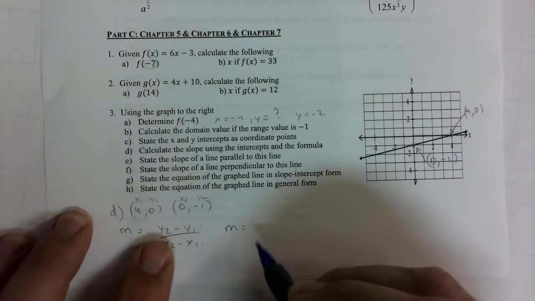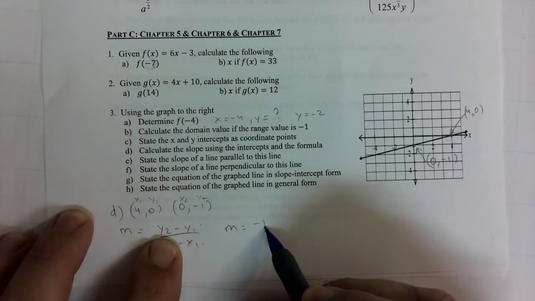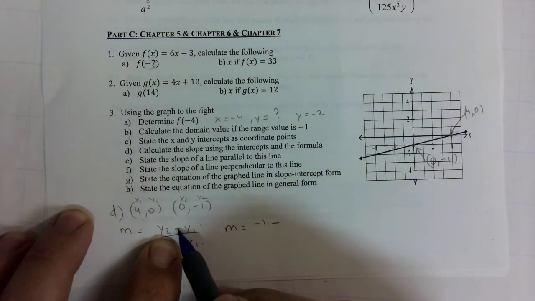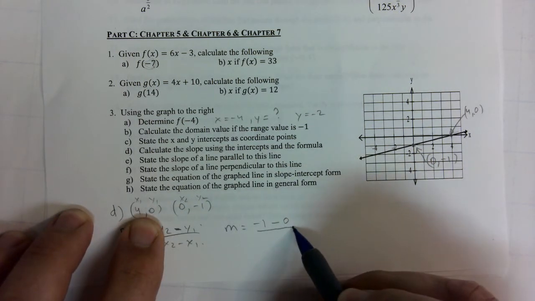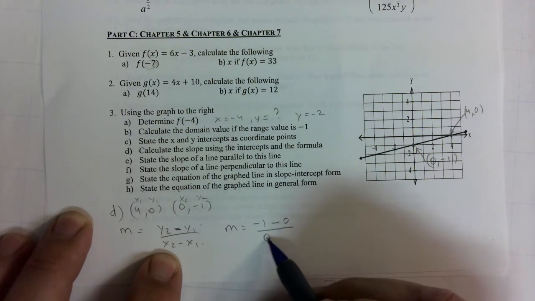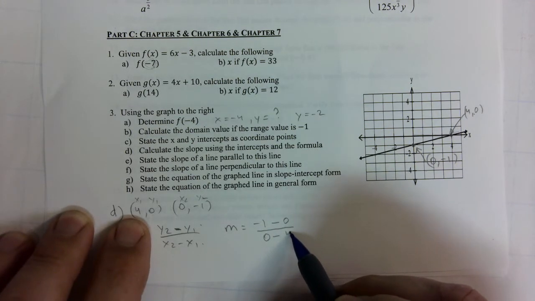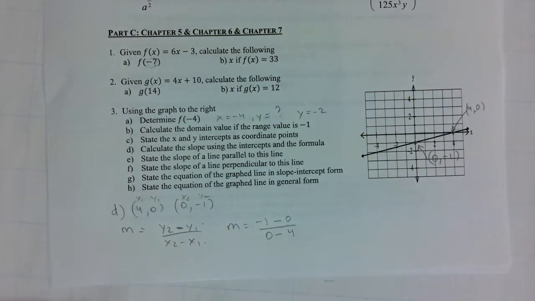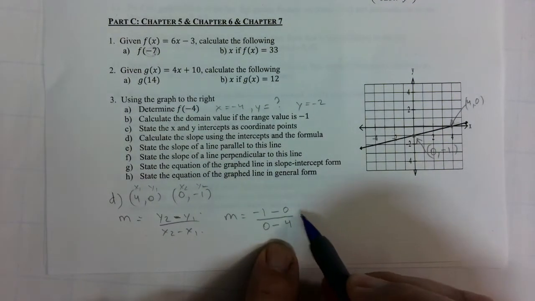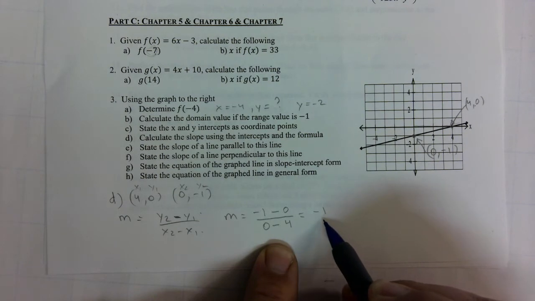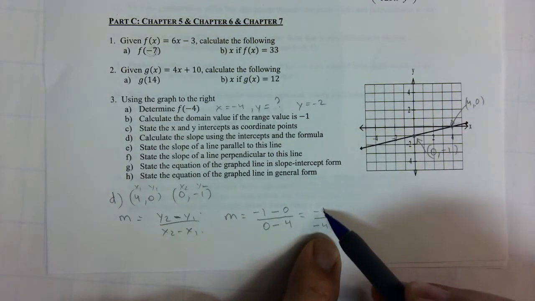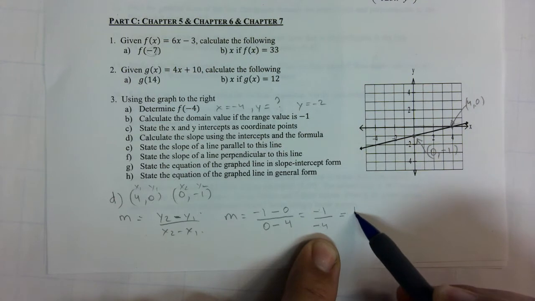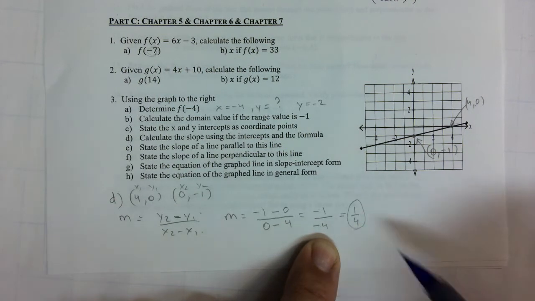And so slope would be y2, which is -1, minus, make sure the minus comes in here from the formula, y1, which is 0, over x2 minus x1, which is 4. Watch double negatives, okay? And you get -1 over -4. I don't like that. I'm just going to get rid of some negatives here. Negative divided by negative gives you a positive 1/4. So you're done.